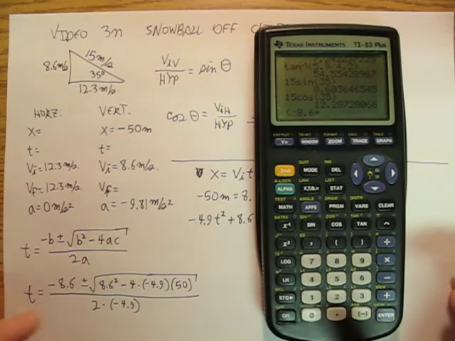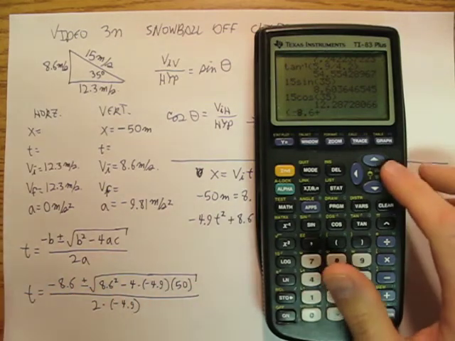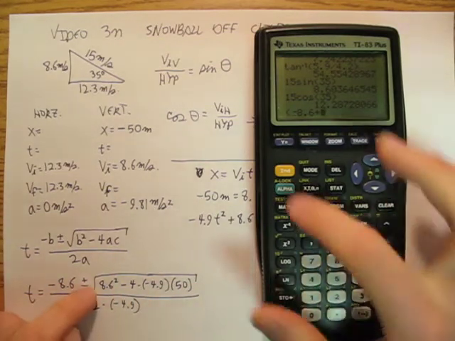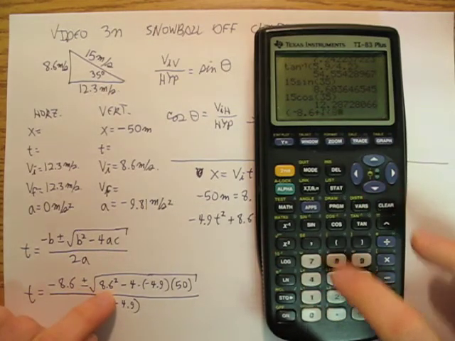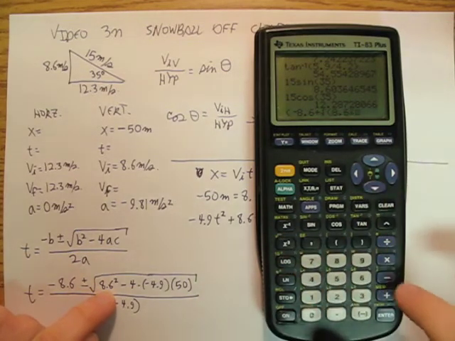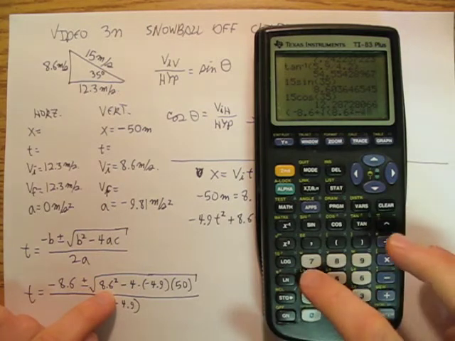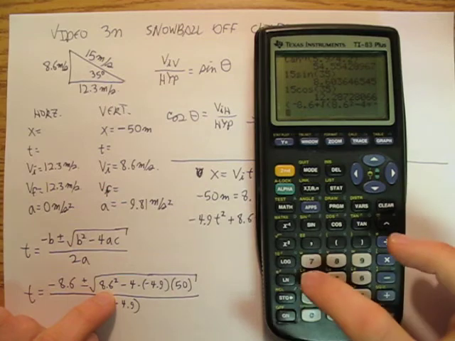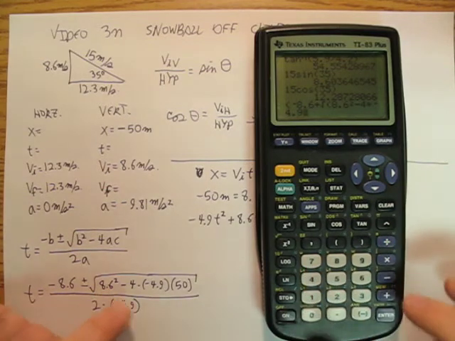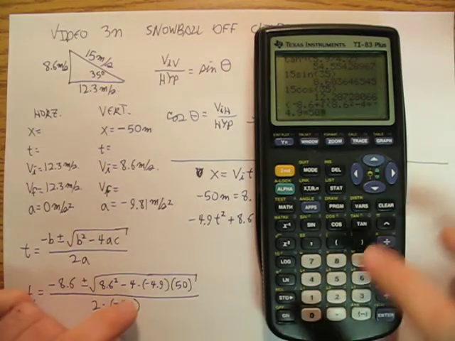So the entire numerator is going to have all parentheses, plus square root of 8.6 squared minus 4 times negative 4.9 times 50.